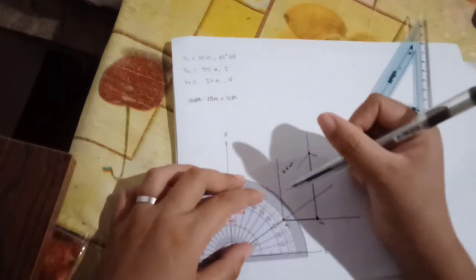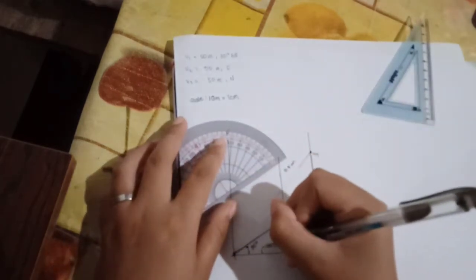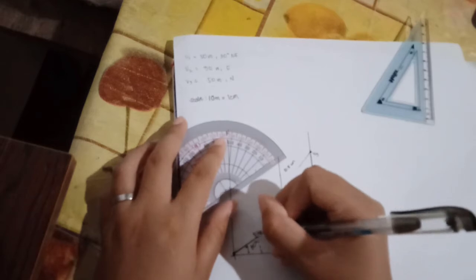And for our new degrees, we are going to measure it using the protractor. In this example, the degrees would be 46 degrees.